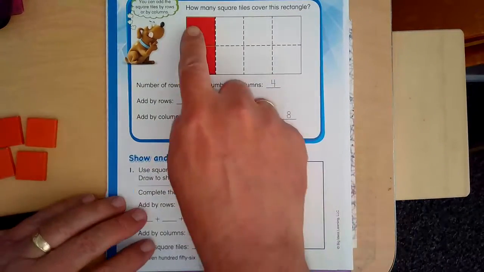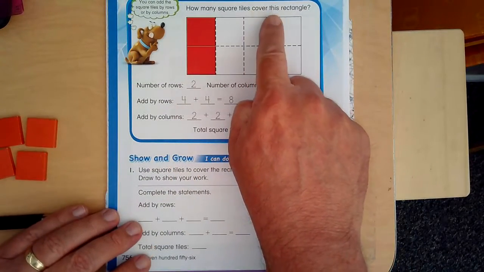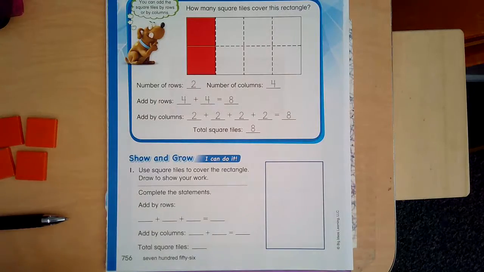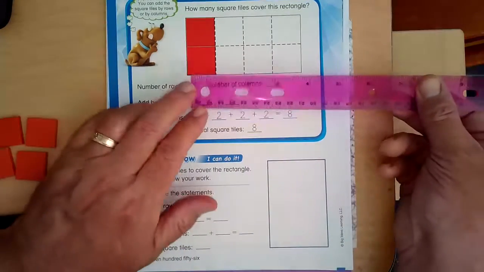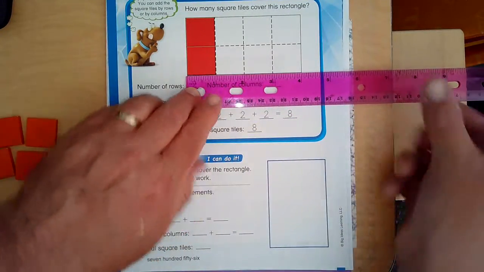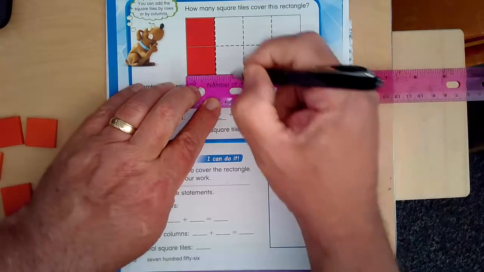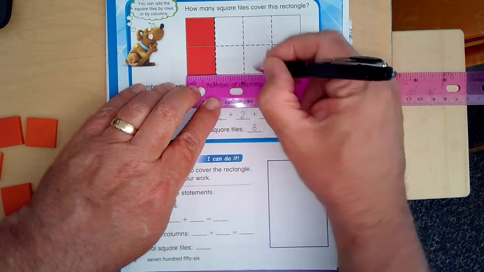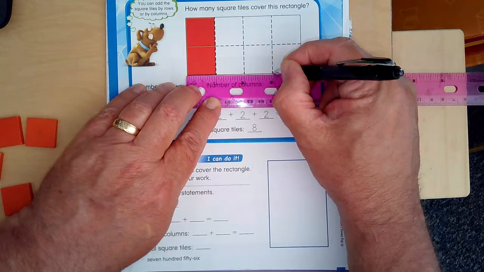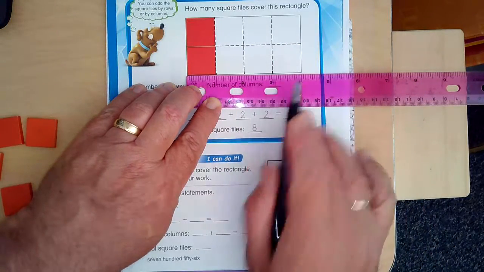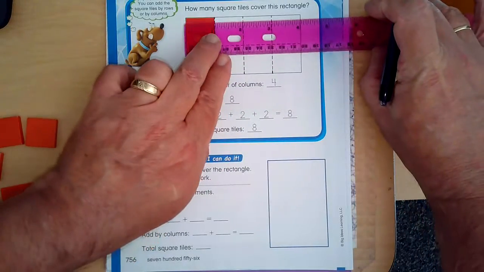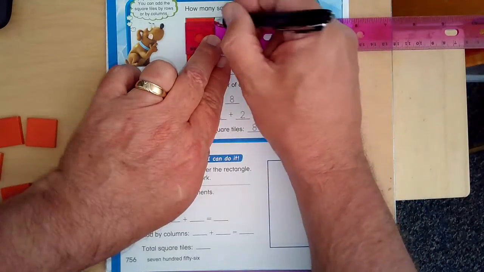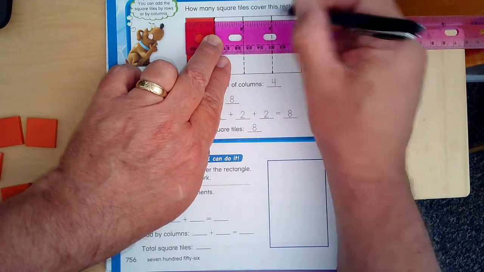Then it says how many square tiles to cover this rectangle. Now, what they did is they were doing what I suggested. They drew a line for you, and you have 1 line there, 1 line there, 1 line there at each of the inches, and then another one, another one, another one.